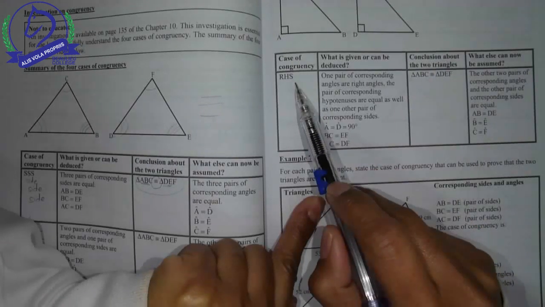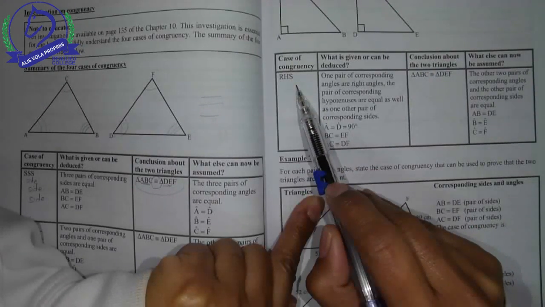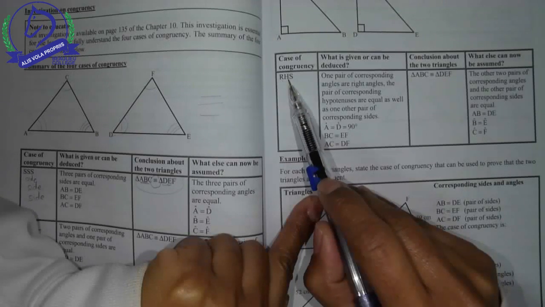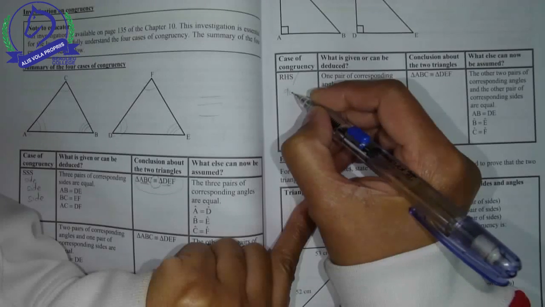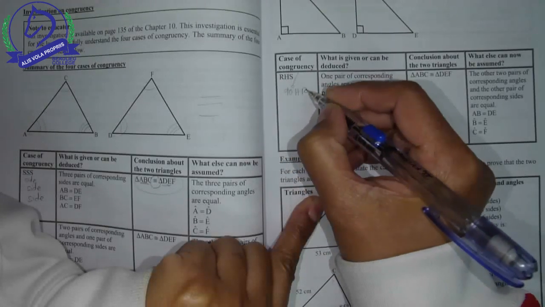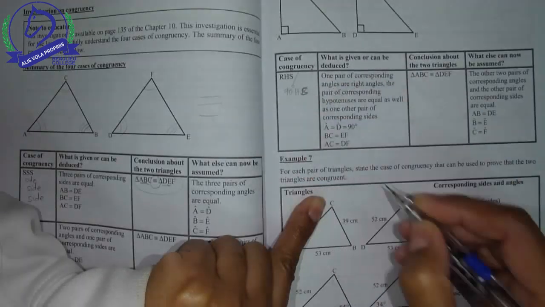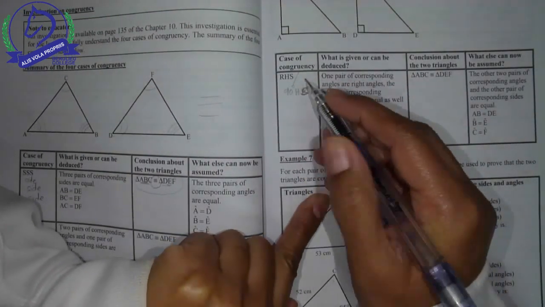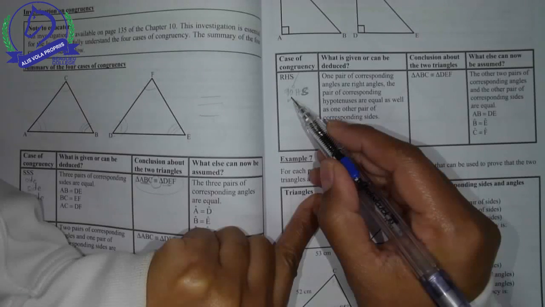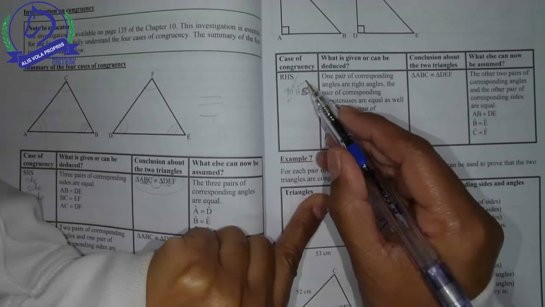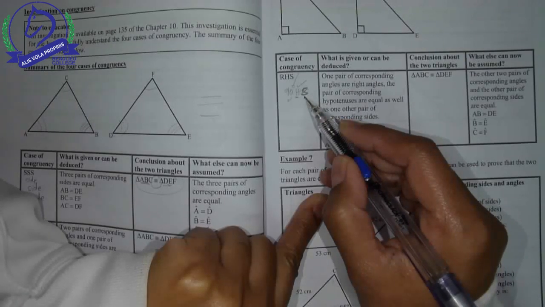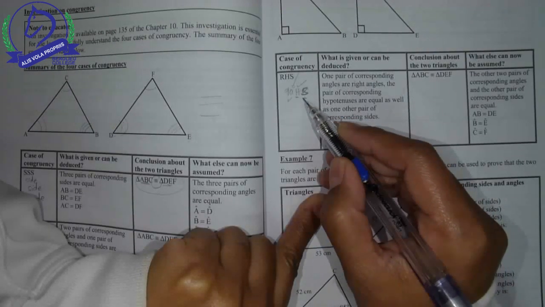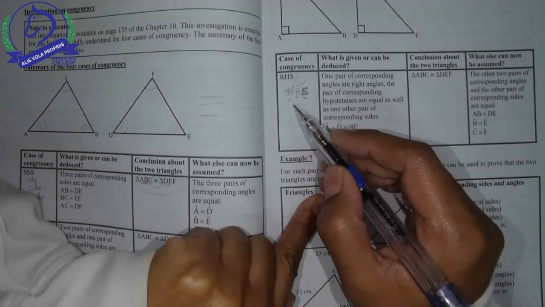And then the last condition is called RHS. It means right angle, hypotenuse, side, or 90 degrees. You could write it 90 degrees, hypotenuse, side. As we know, a right angle is 90 degrees. So what are you looking for here? You are looking for obviously the right angle in each triangle. You are looking to see if the hypotenuse sides are equal, and then you can look for any other corresponding side that is equal. Okay? And if you have these three criteria, then you could use this case of congruency to prove that the triangles are congruent.